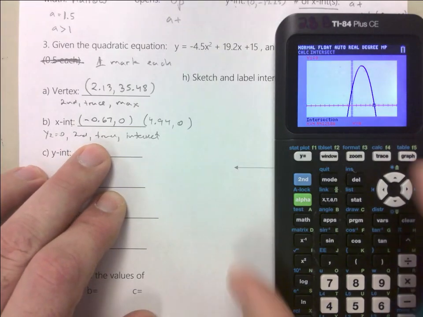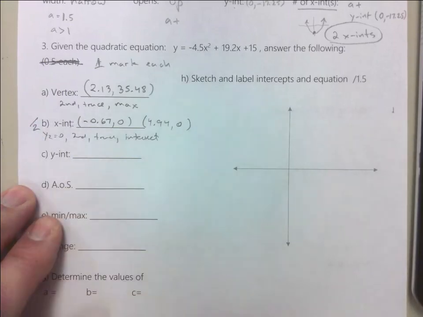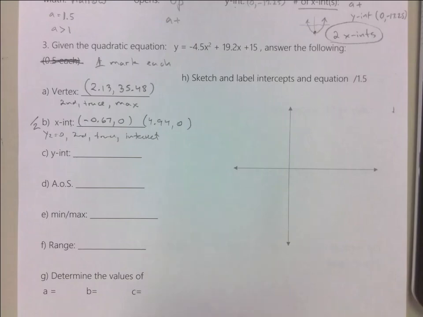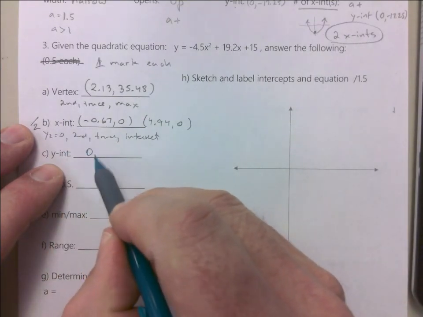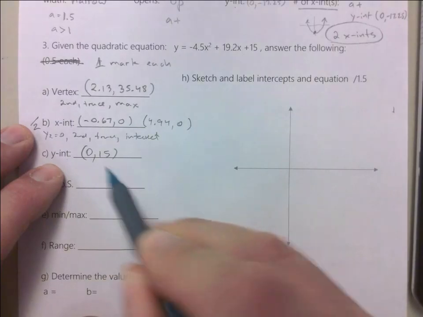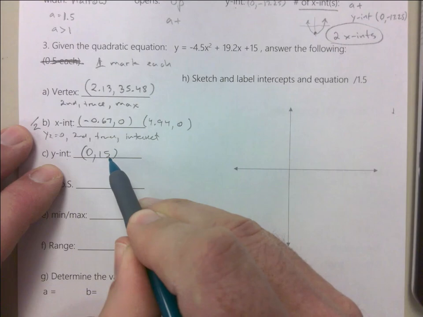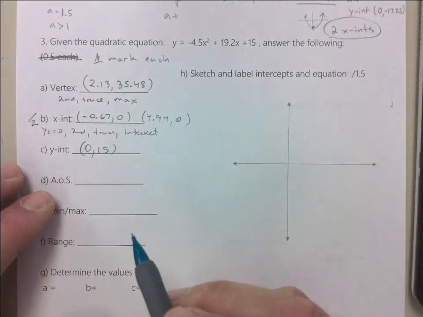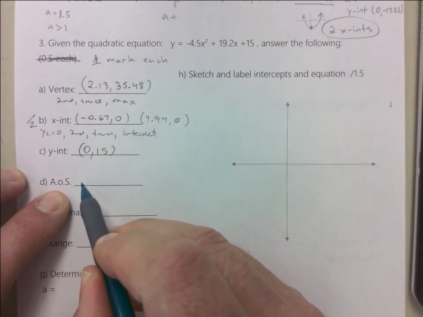Okay, so because you had to find it twice, I will make this worth 2. B is worth 2 because you have to find 2 distinct x-intercepts. The y-intercept, if you do not give me the keys, it's fine because technically you can get it straight from the equation. You can just state it that it's 0.15. So no keys required.